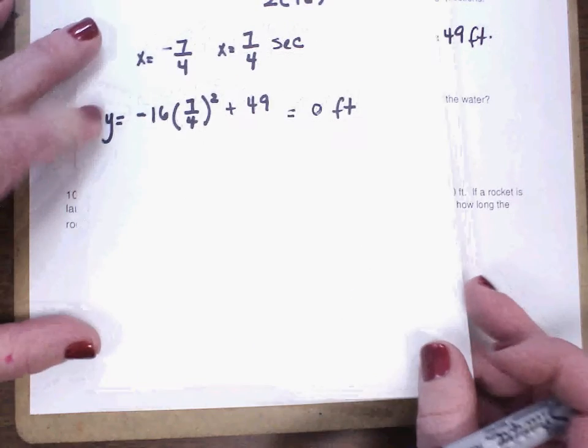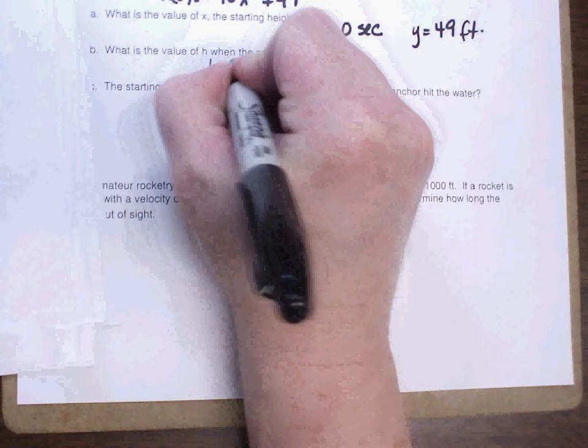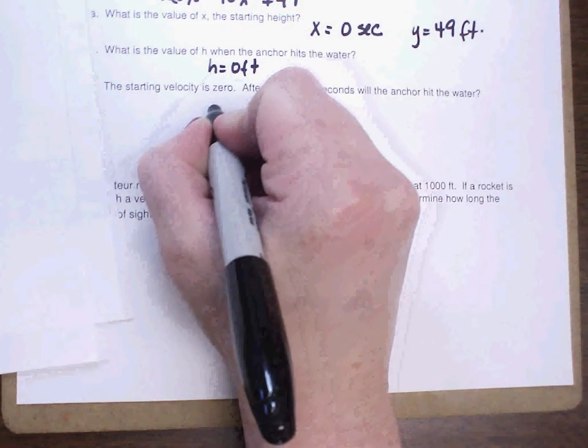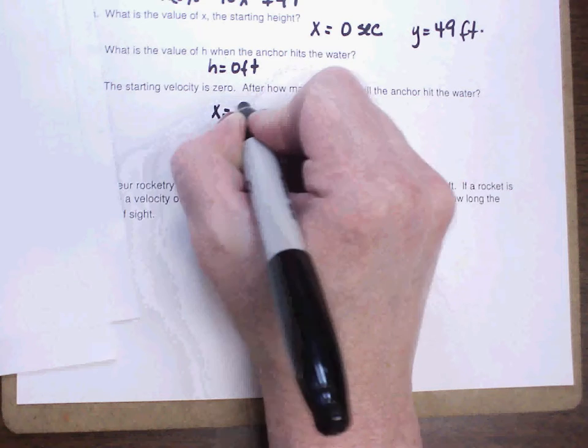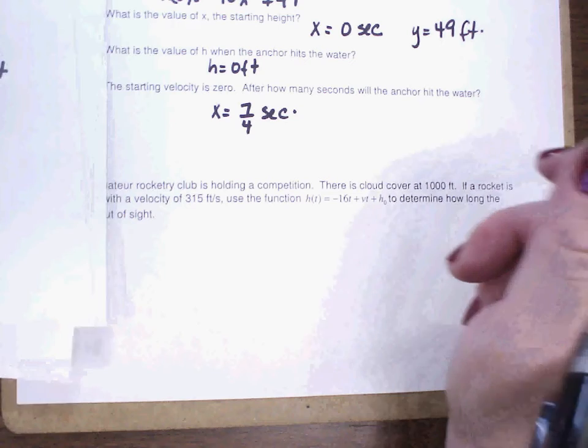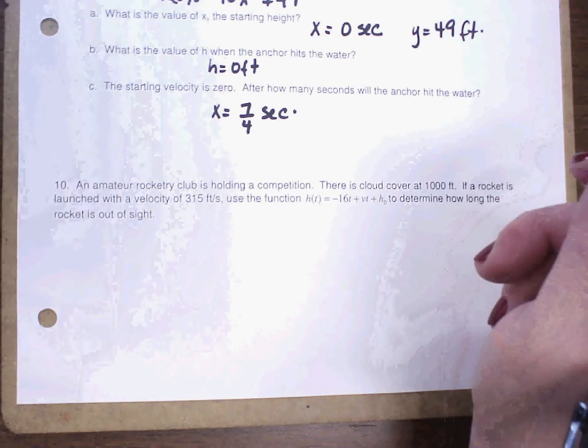We just did it. So 1.75, I think? Yes? This would be the height equals 0 feet. And then over here would be x equals 7/4 seconds, which I believe is 1.75. I'm not sure. You can double check. Are we good?